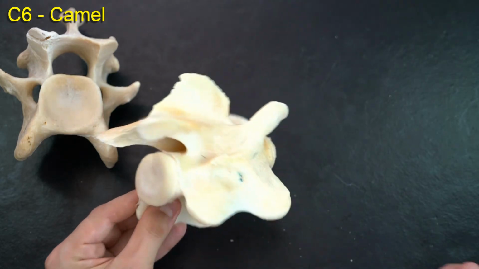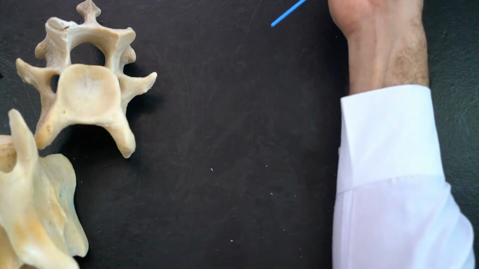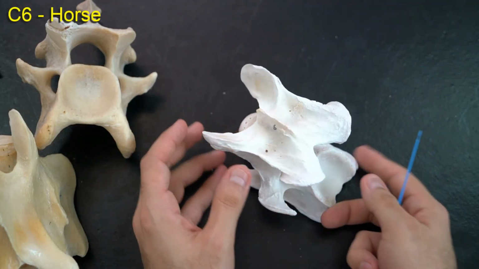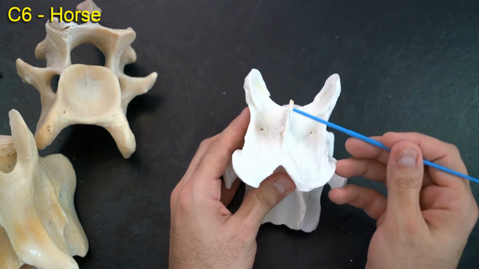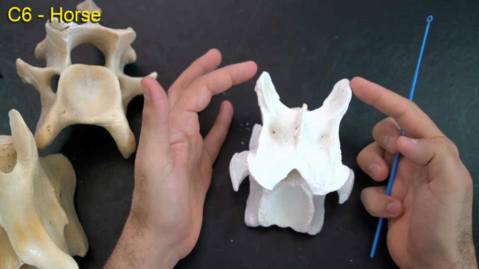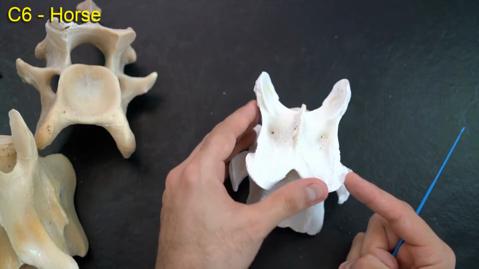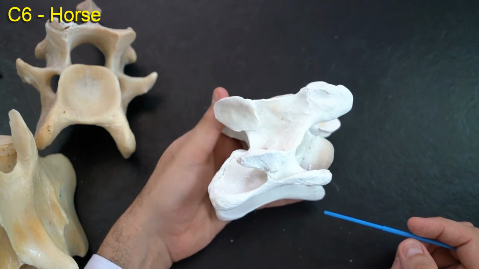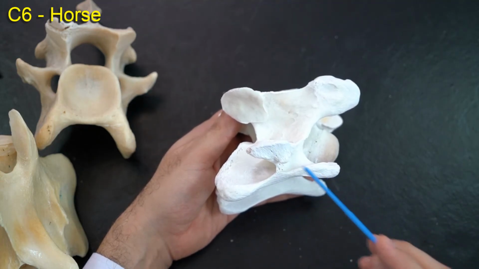Okay, let's move and talk about the 6th cervical vertebra of the horse. This one here, if we go directly here, we have a small spinous process. Like other vertebrae, we have the cranial articular processes, the caudal articular processes, cranial and caudal extremity. And if we go directly to the lateral view here, we have the transverse process.